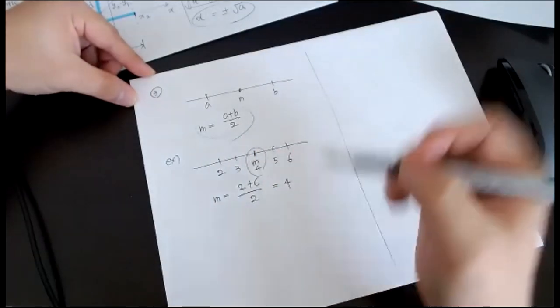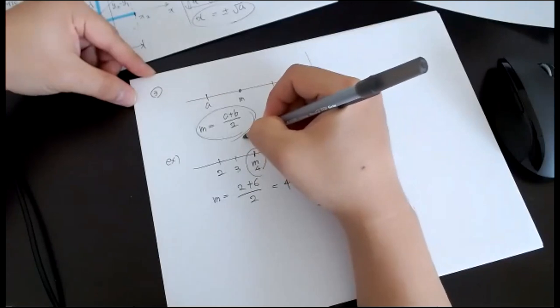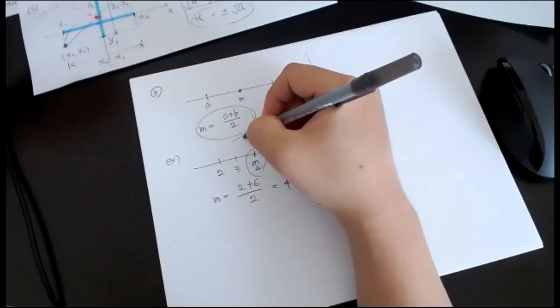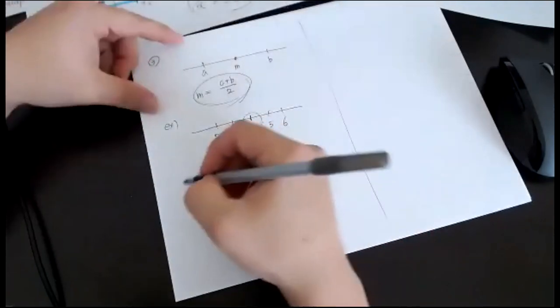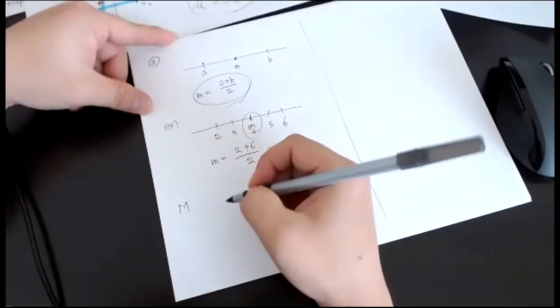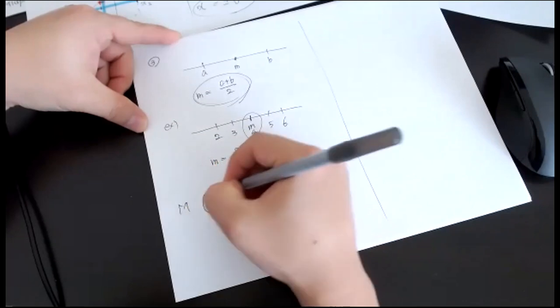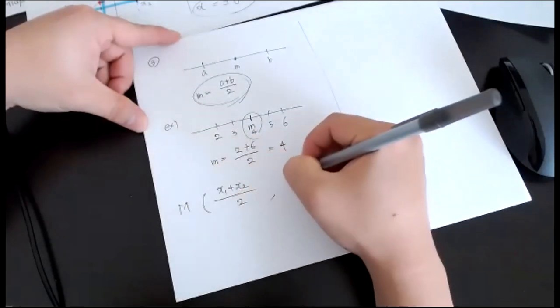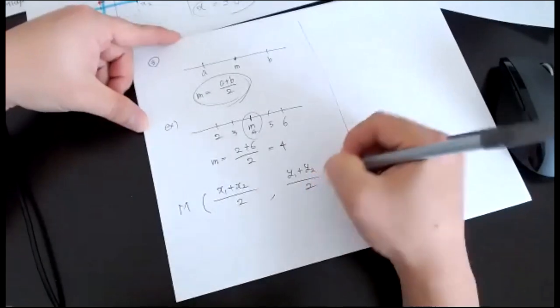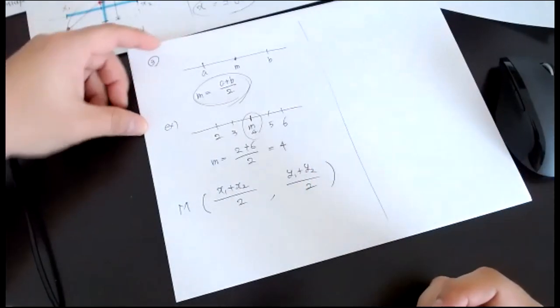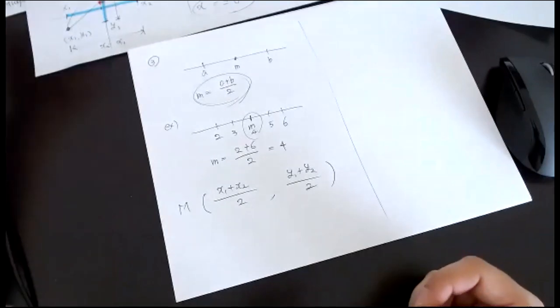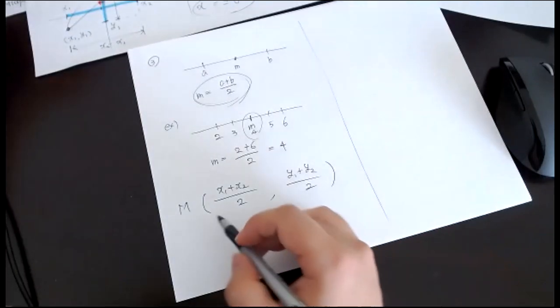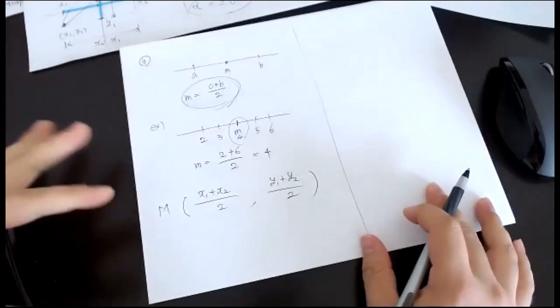So I'll apply this formula to each midpoint, between x1 and x2, and between y1 and y2. Then the midpoint, the x coordinate and y coordinate, is going to be x1 plus x2 divided by 2, comma, y1 plus y2 divided by 2. See, it's not a big deal, right?